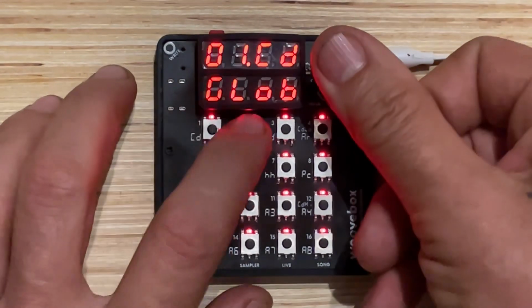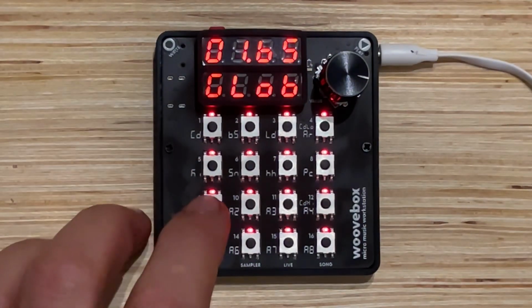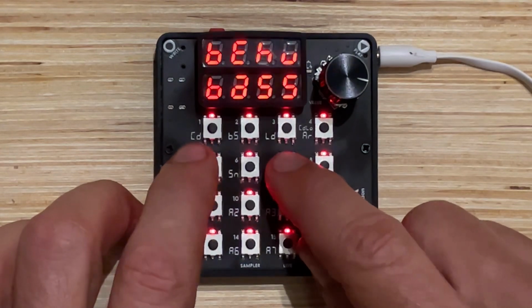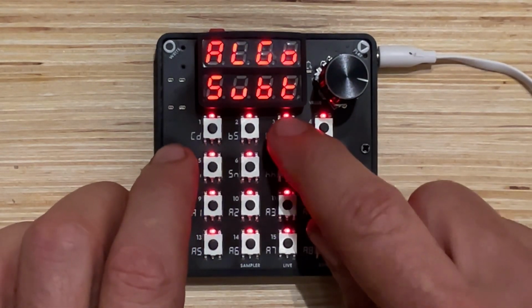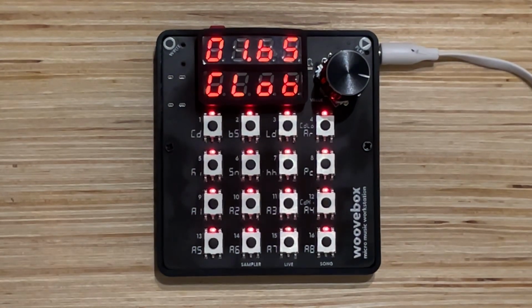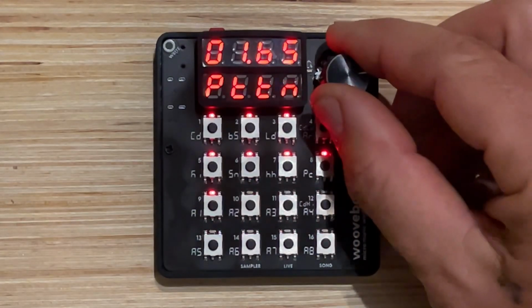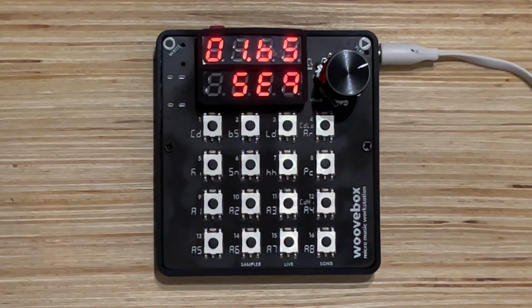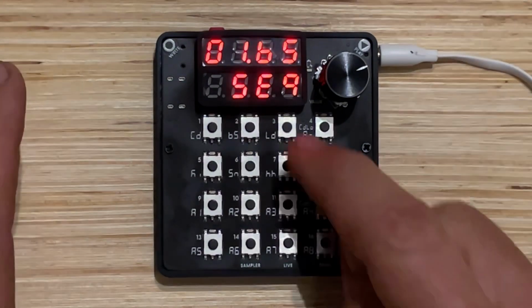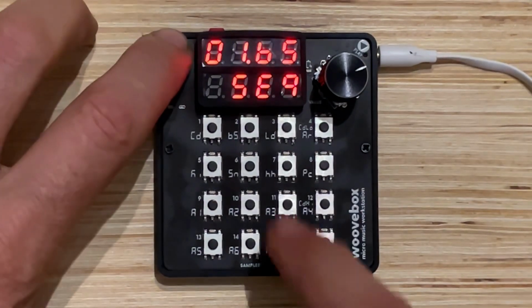All right, then I'll go into the bass track. All right, and for that one, I'm just gonna put in a pattern into the sequencer on the bass track. Take this note and just put it here.